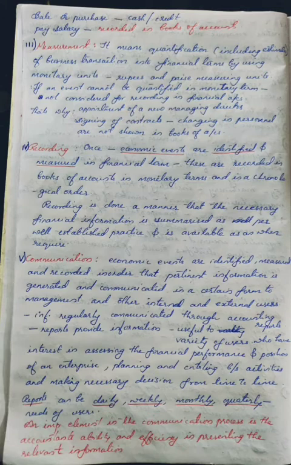So here it tells us the economic events are identified and measured in financial terms. These are recorded in books of account in monetary terms and in a chronological order. Recording is done in a manner that the necessary financial information is summarized as per well-established practice and is made available as and when required.